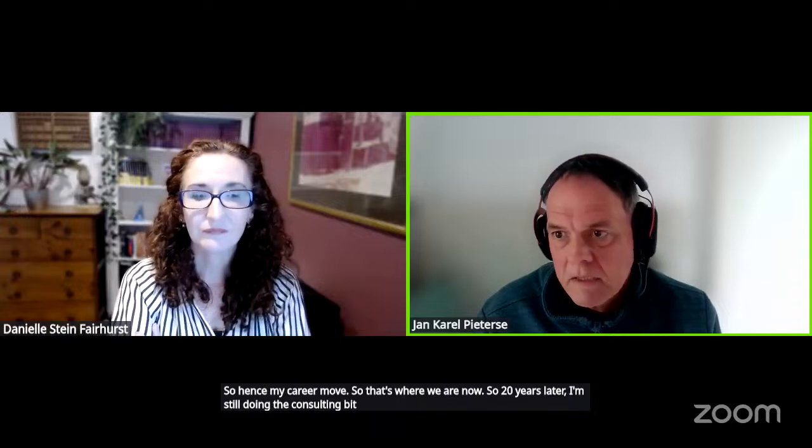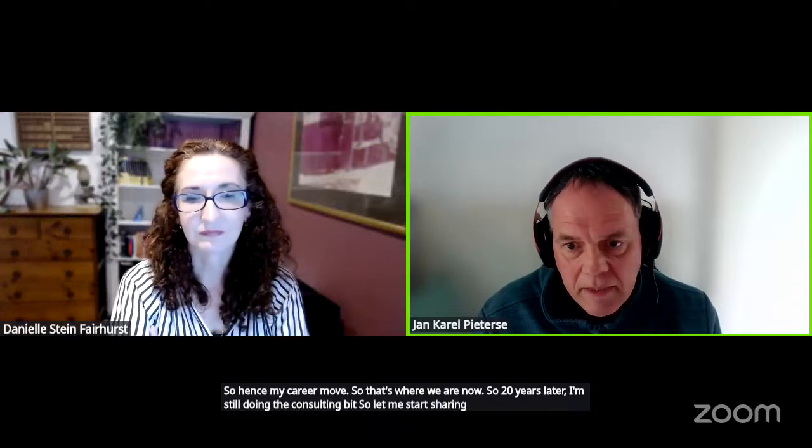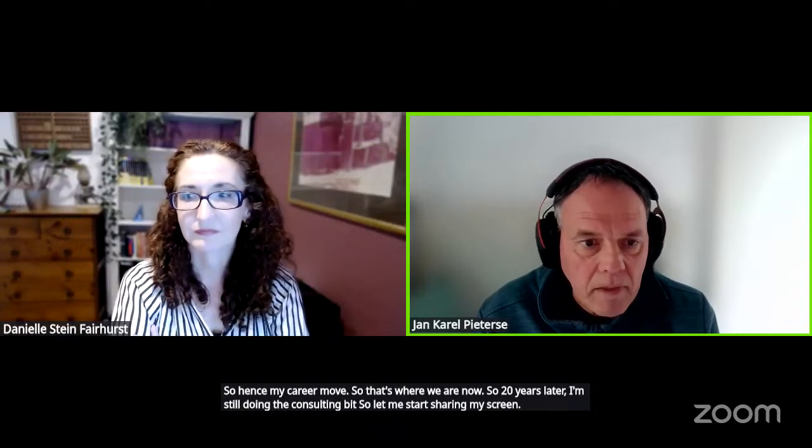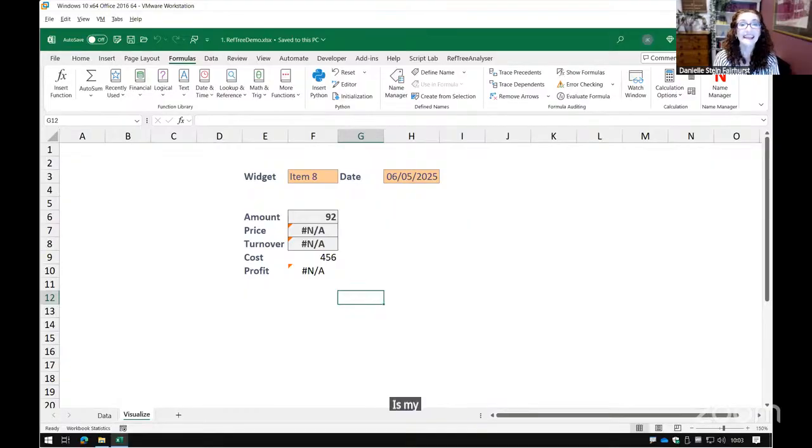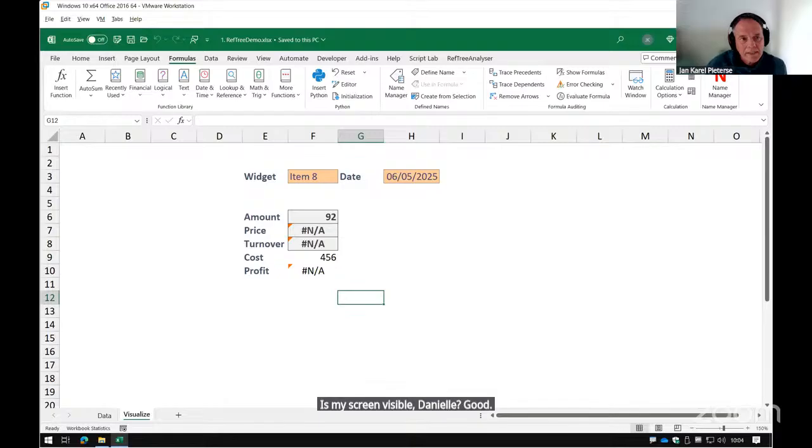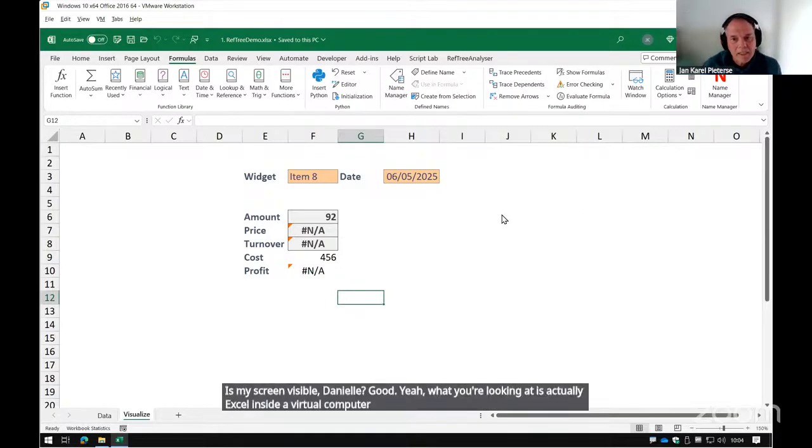So let me start sharing my screen. Find the right screen. You gotta love these apps. Is my screen visible, Danielle? Yes, I can see your Excel. Good. What you're looking at is actually Excel inside a virtual computer. That means that I can share everything on that computer without you seeing what else is on my screen.